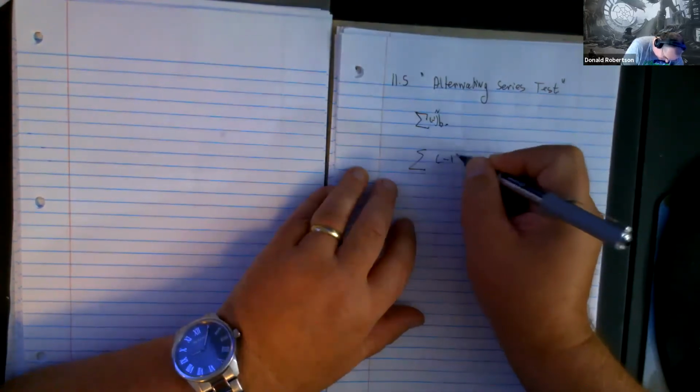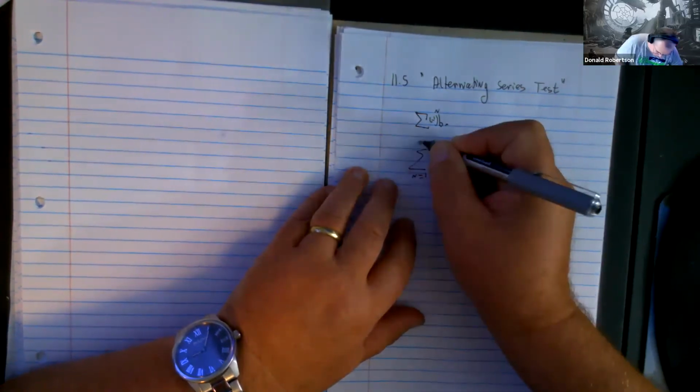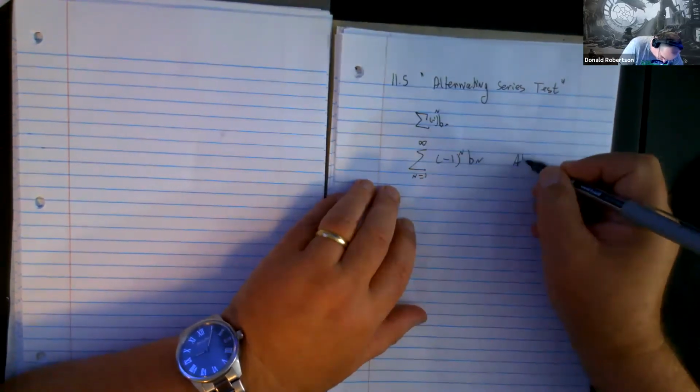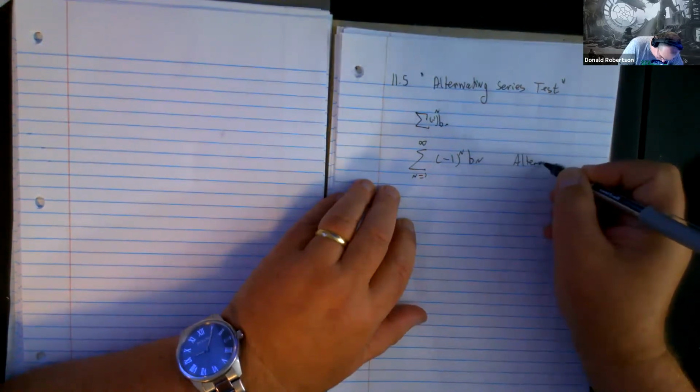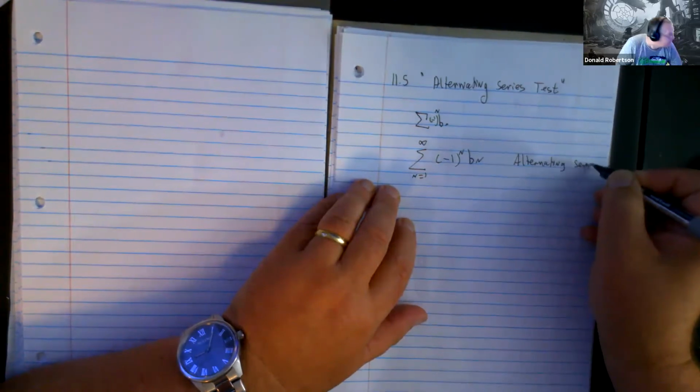Here is an alternating series. What makes it alternating? It goes plus, minus forever.